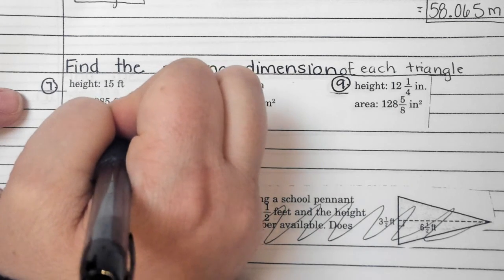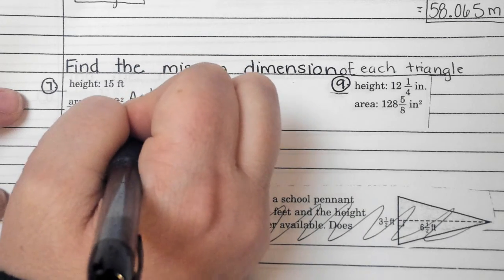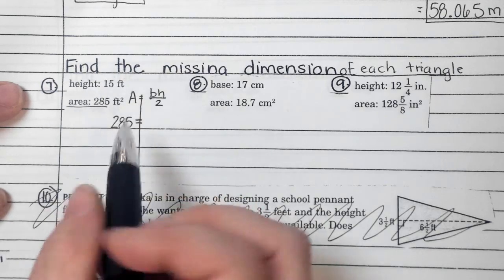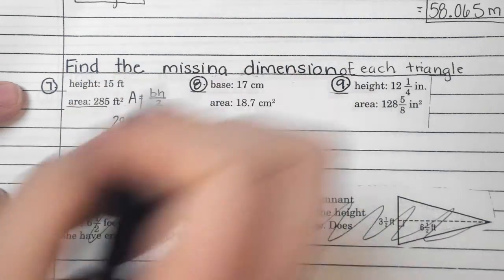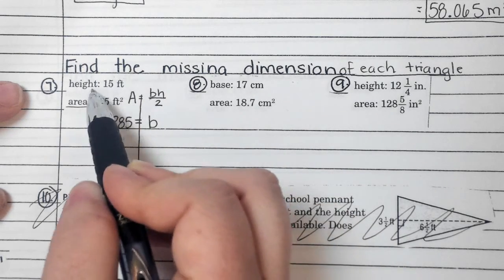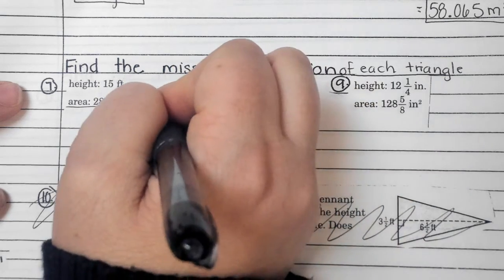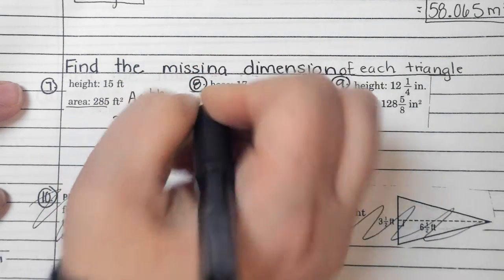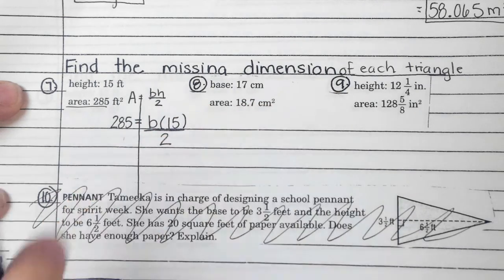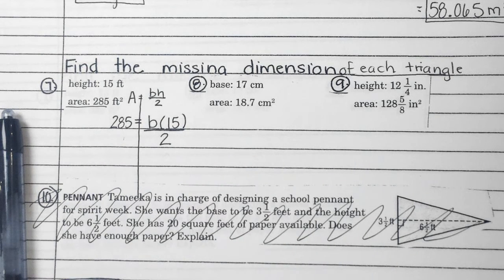285. So underneath A, I'm going to put 285 equals. Then it says B. Does it tell me what B is? No. B stands for base. Does this say base at all? No. So I'm going to leave B just the way it is. H, does it tell me what H is? Yes, it says the height is 15. H stands for height. So for H, I'm going to put the number 15. And then we still have divided by 2. Now this looks a little different than yesterday's because did yesterday's have that 2 underneath? No. If it didn't have the 2, would I know how to get rid of the 15?